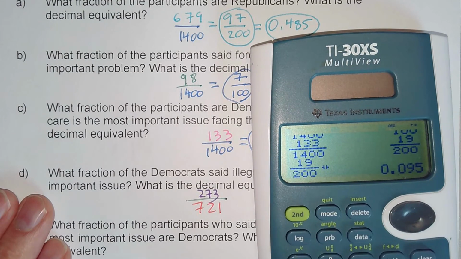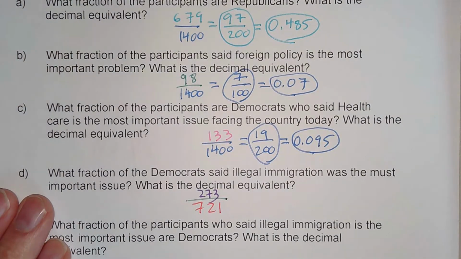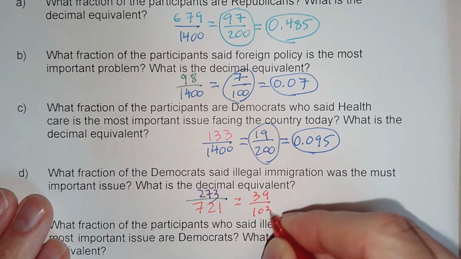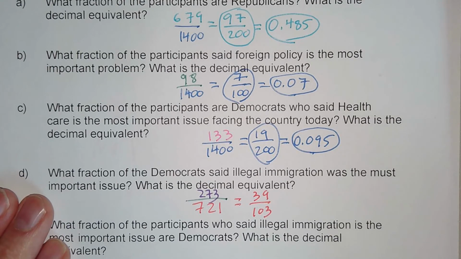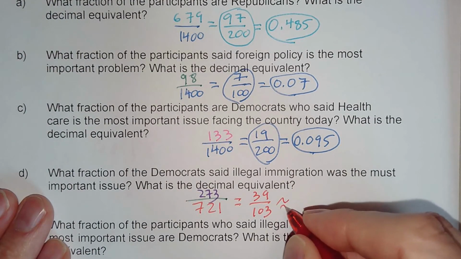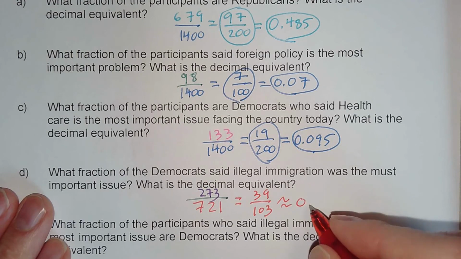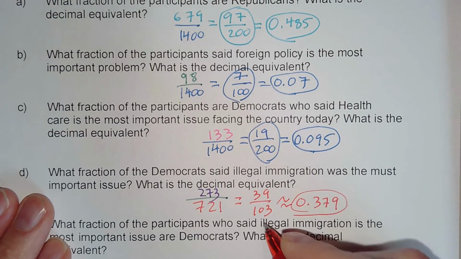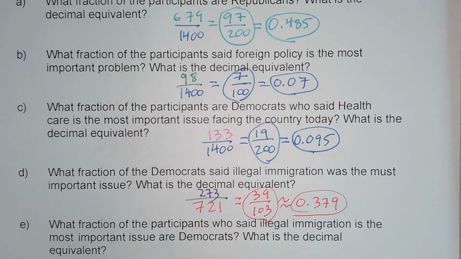So let's get it reduced down. So that's 39 over 103. And probably going to have to do some rounding here. So let's go ahead and round it off to 3 decimal places. So you have to be very careful on the wording with these problems.